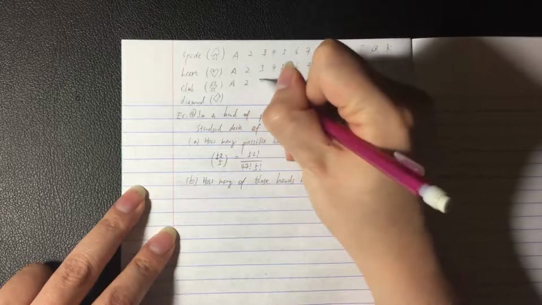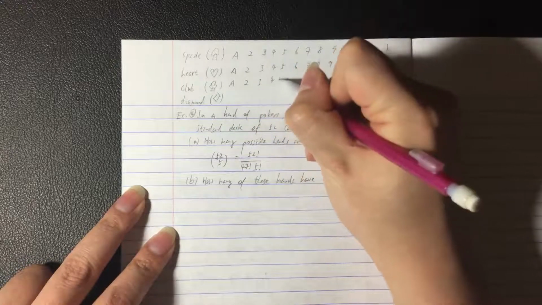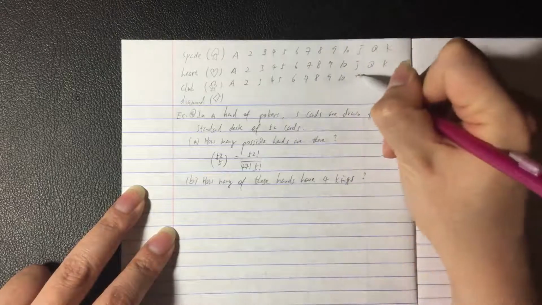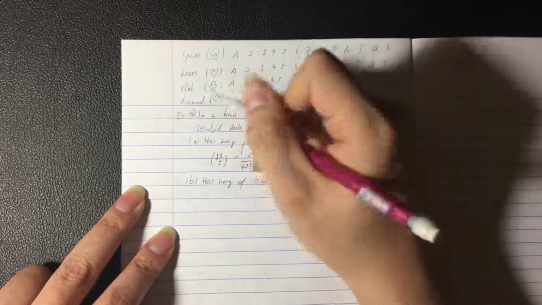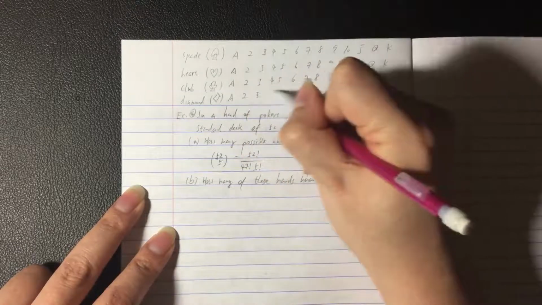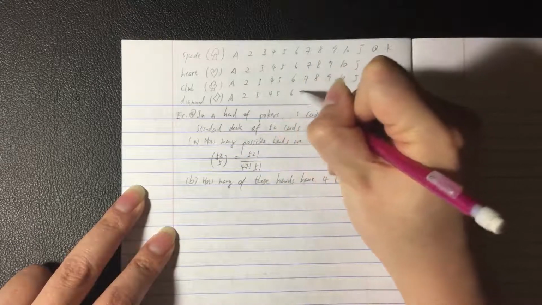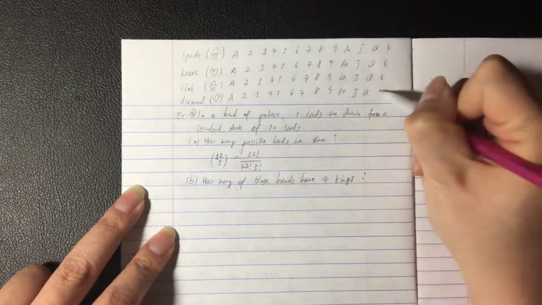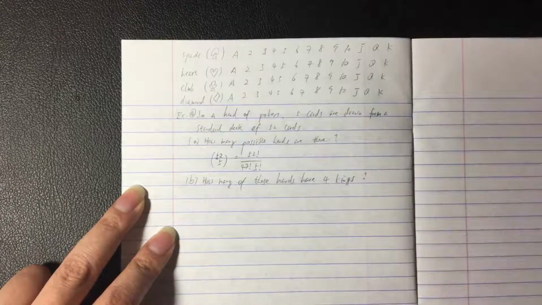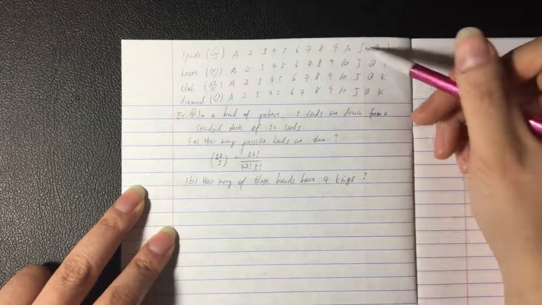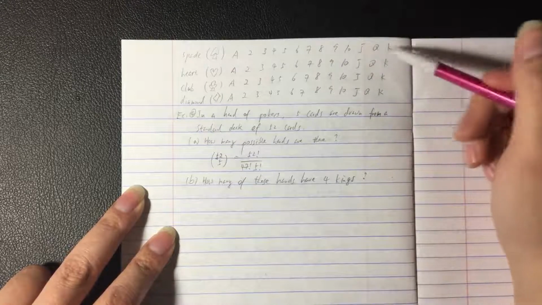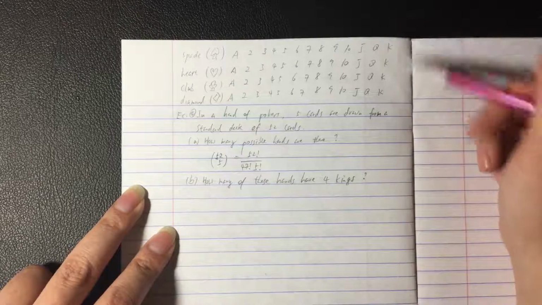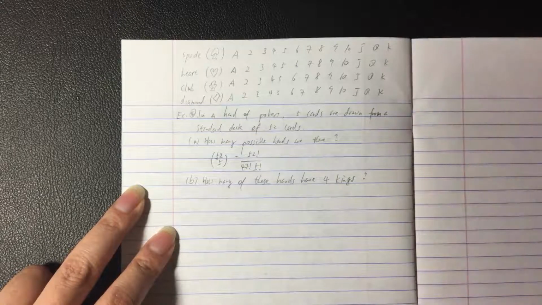Each suit has 13 cards. Jack, queen, and king are called picture cards or face cards.